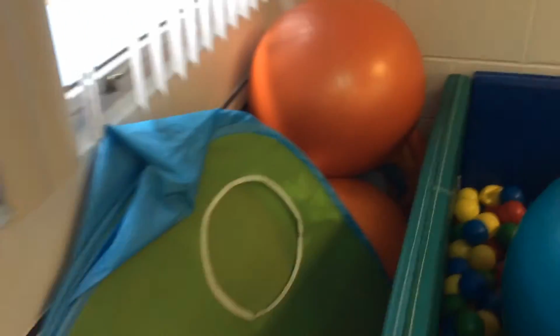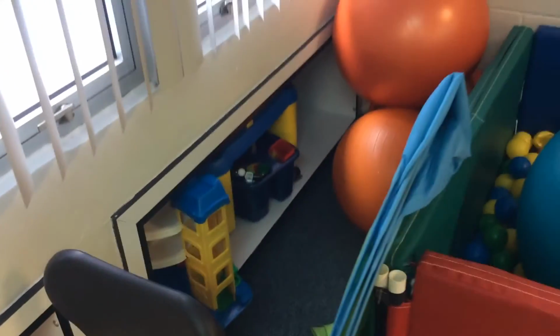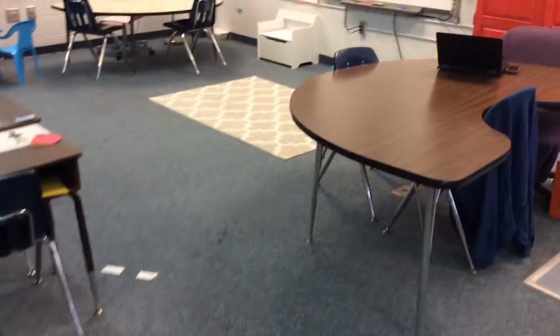Behind this here, we have their toys that they can pull out. We've got Legos and stuff like that. This is all to increase their social skills and to have them have something to work towards for the end of the day.